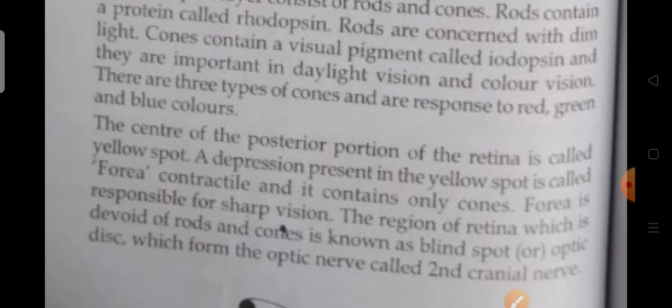The region of the retina which is devoid of rods and cones is known as the blind spot. The optic disc forms the optic nerve, called the second cranial nerve.